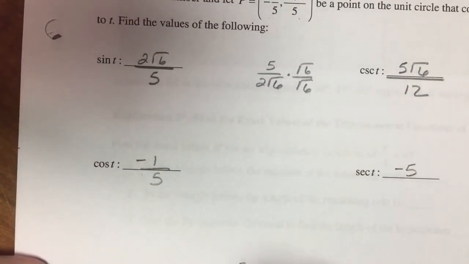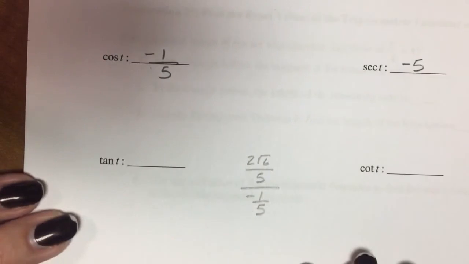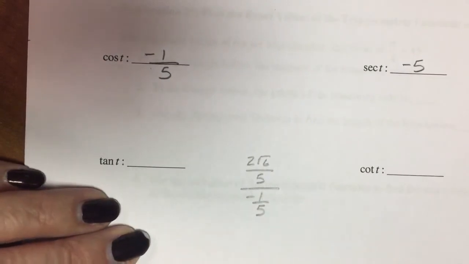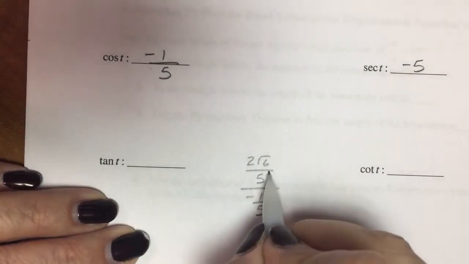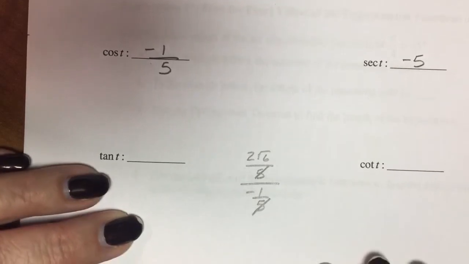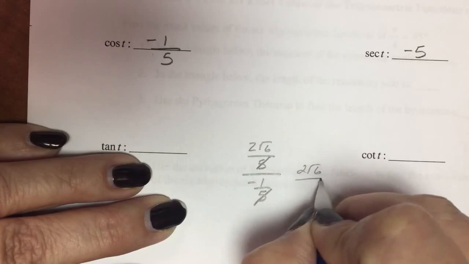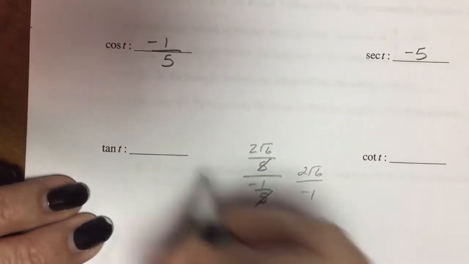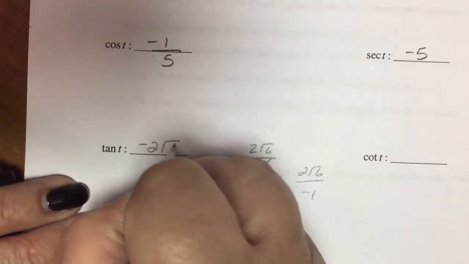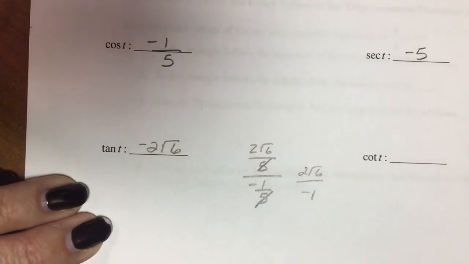So that would be 2 root 6 over 5 over -1/5. So if we do the math, the 5's are going to cancel. And you're going to get 2 root 6 over -1, which is simply -2 root 6.